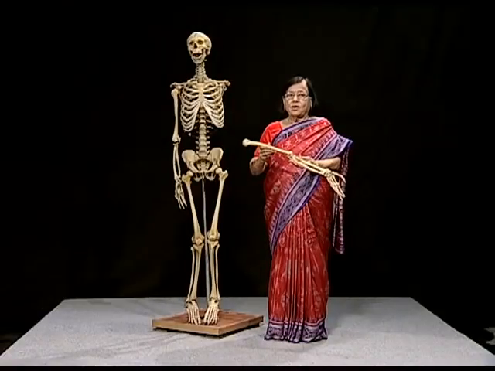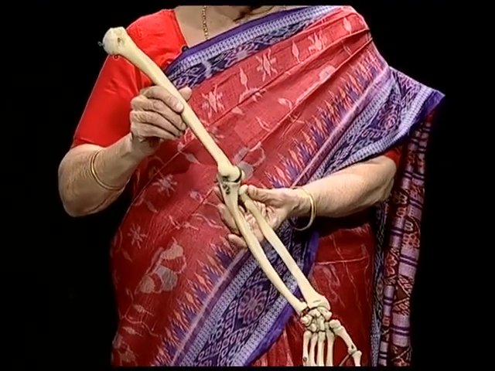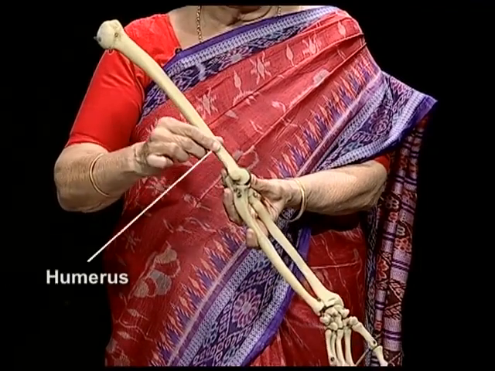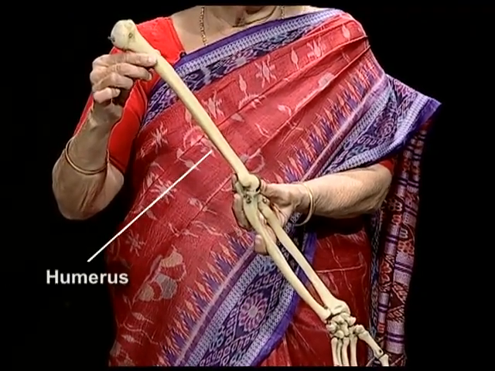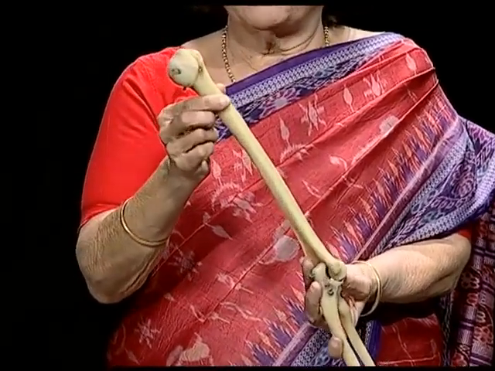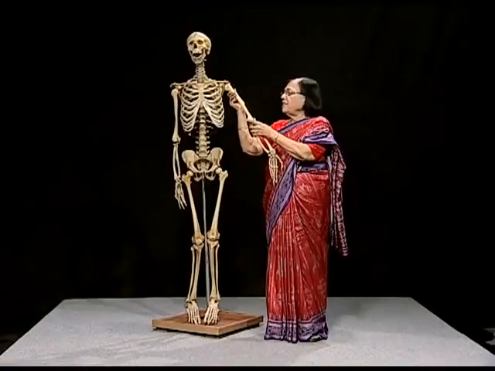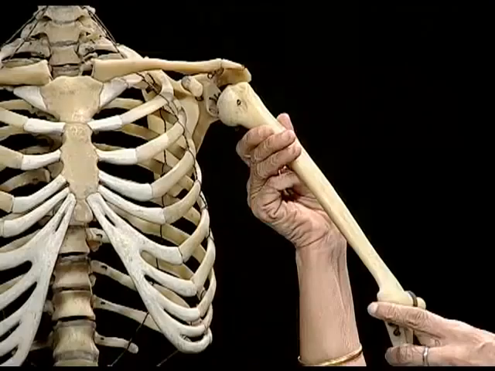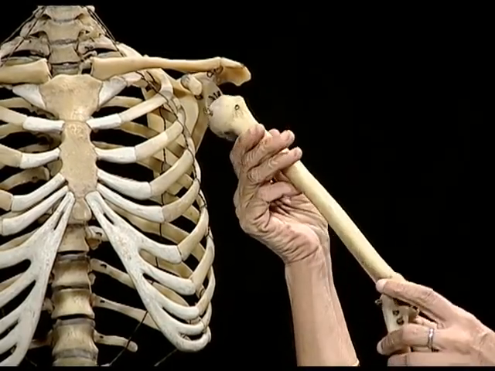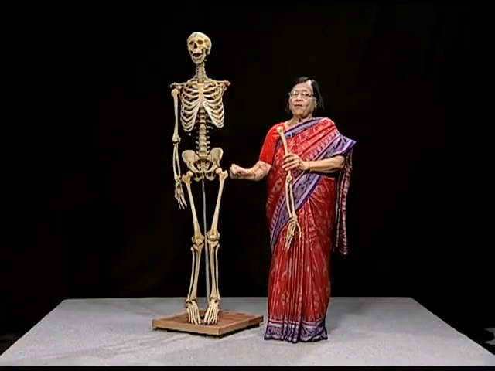This is hand or forelimb, and we are going to understand bones in our hand.